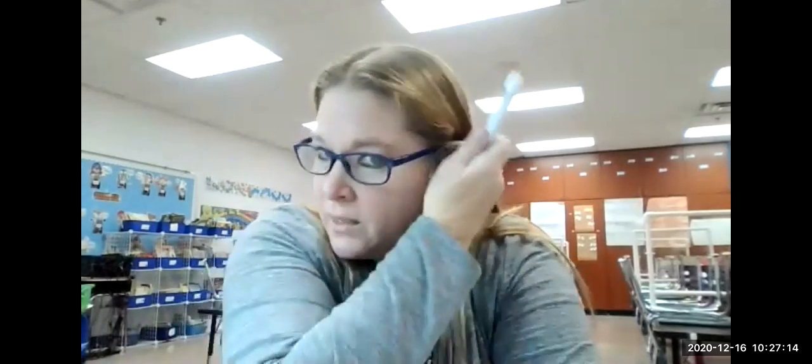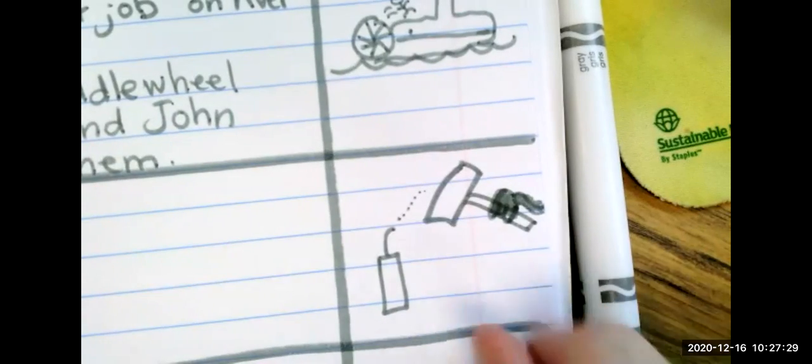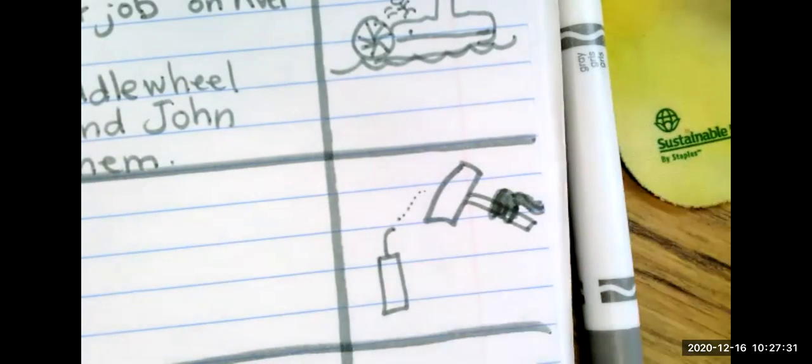Okay, so when I was listening to those pages being read, the thing that stood out to me, the main event, was that the dynamite was lit, and then John Henry was the one who stopped it when he hit the dynamite with his hammer. So I drew a picture. There's my dynamite, and there's John Henry holding his hammer, and he's about to put it out.